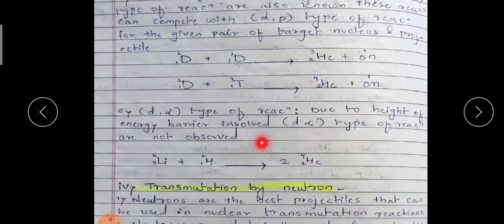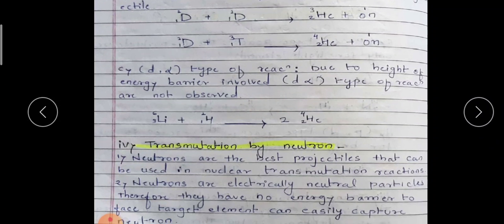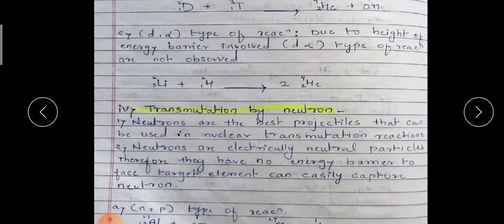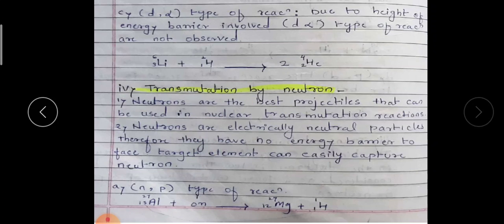Then transmutation by the neutrons. Neutrons are the best projectiles that can be used in nuclear transmutation reactions. Neutrons are electrically neutral particles, therefore they have no energy barriers to face, and the target element can easily capture the neutron.